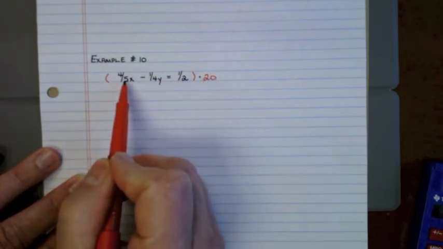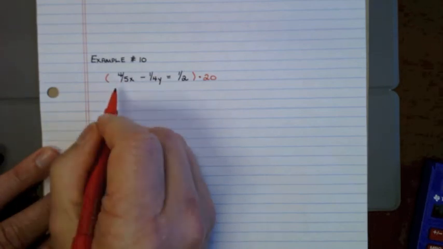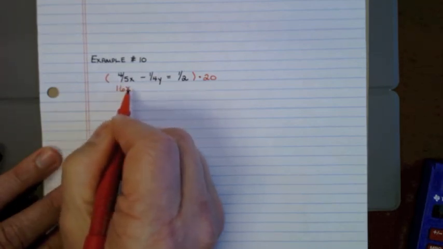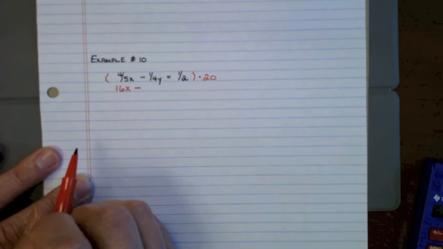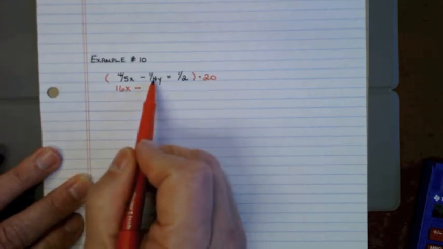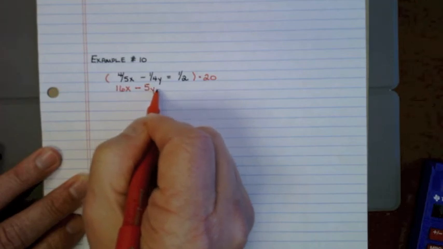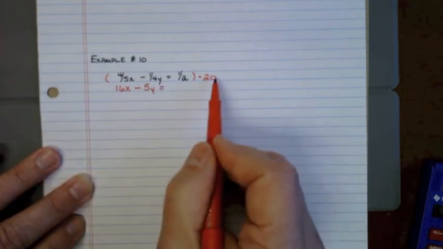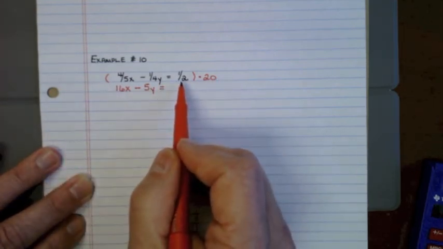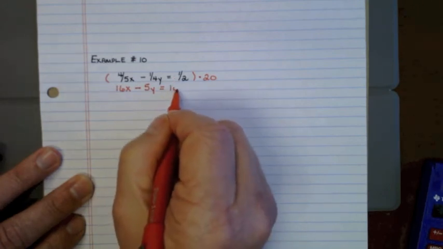20 divided by 5 is 4. 4 times 4 is 16. And put that x with it. Minus 20 divided by 4 is 5. 5 times 1 is 5. Y is equal to 20 divided by 2 is 10. 10 times 1 is 10.